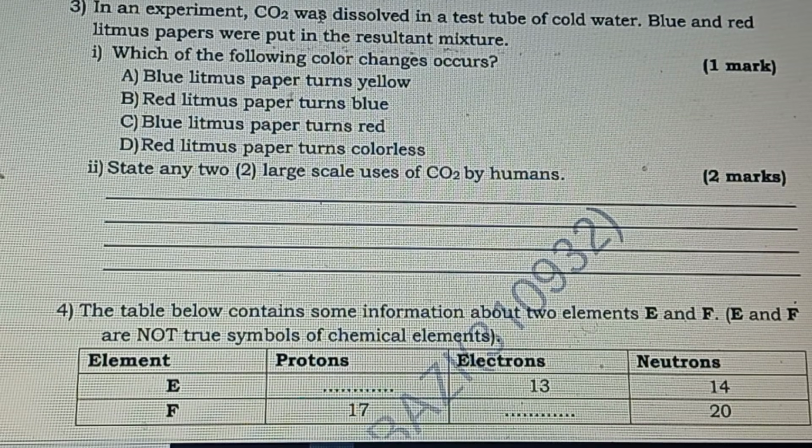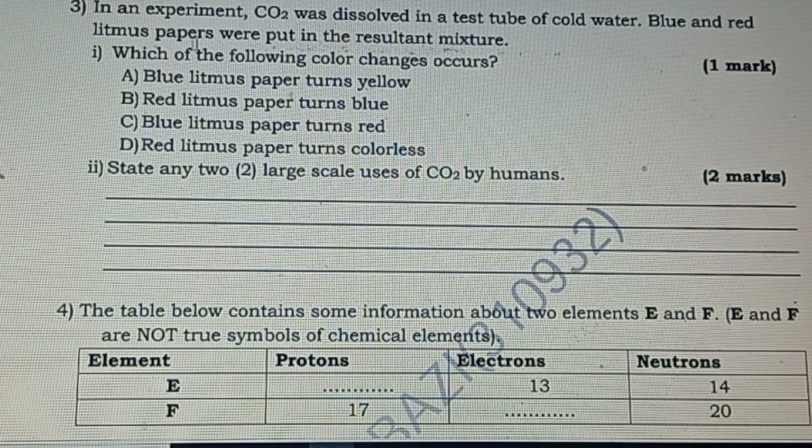When we take this carbon dioxide and put it in the test tube and then put blue litmus paper, the blue litmus paper turns to red because this carbon dioxide is an acidic oxide. Means that the best option is C. Blue litmus paper turns to red. When we take red litmus paper and put it in the carbon dioxide test tube, the red litmus paper does not change because this carbon dioxide is an acidic oxide.